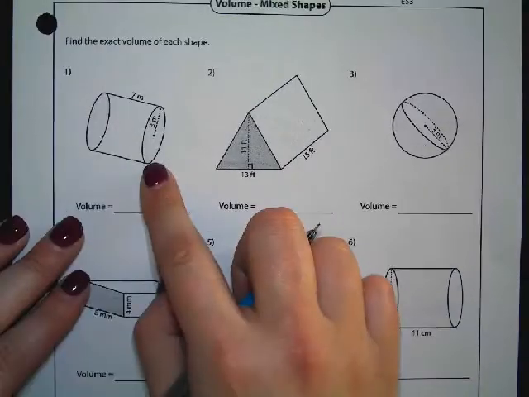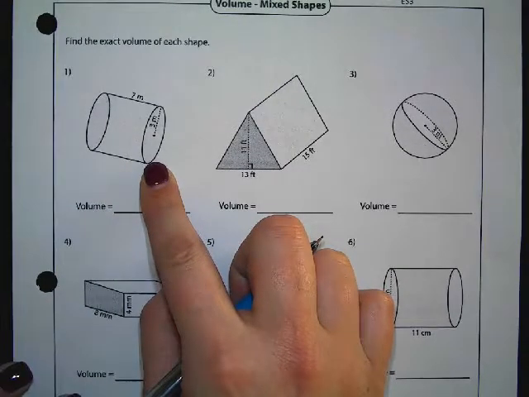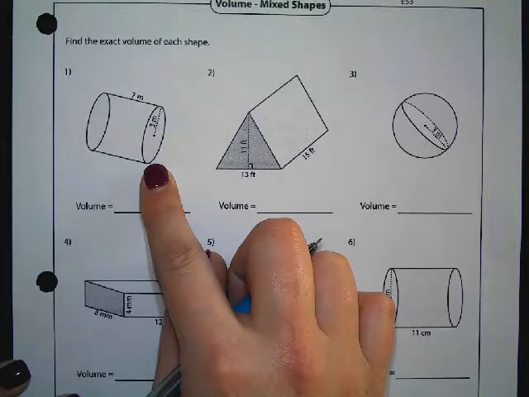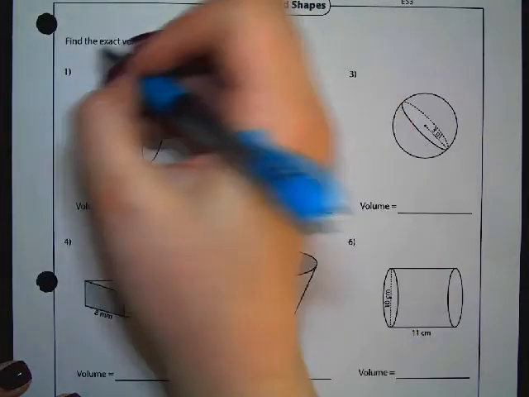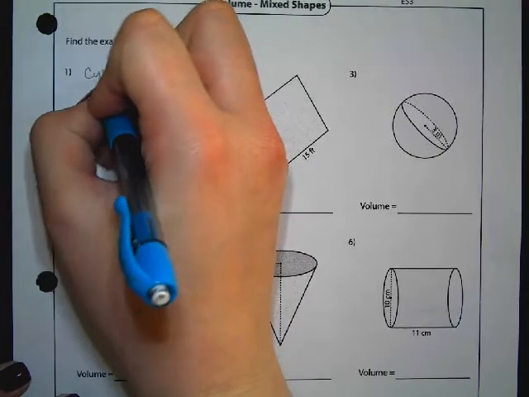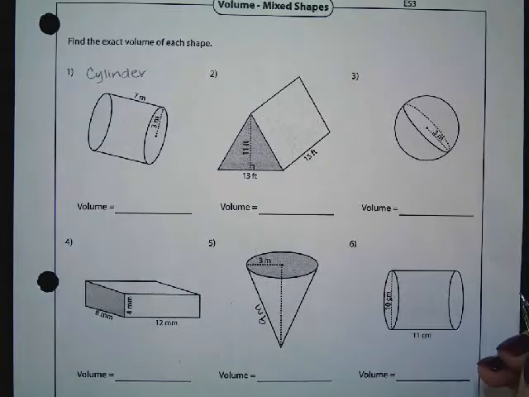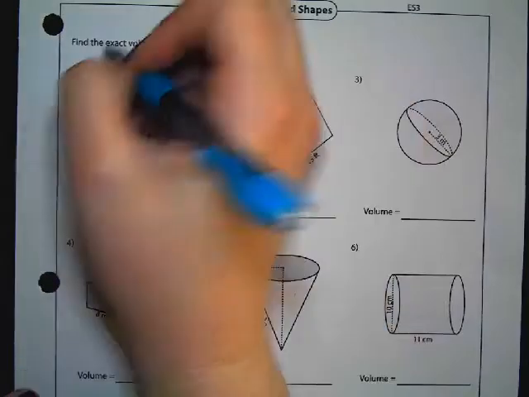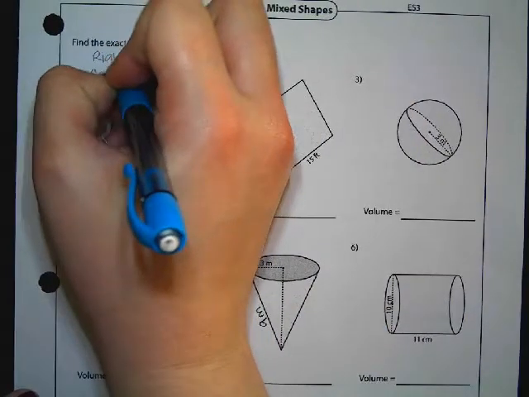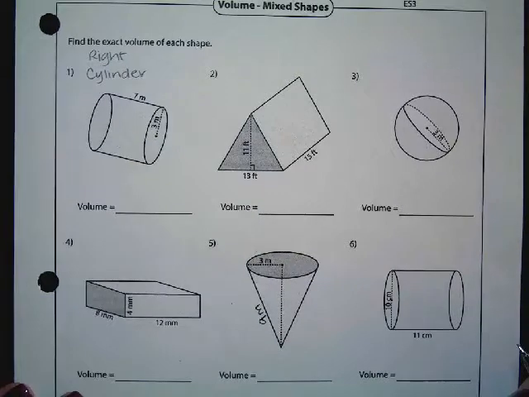Okay, so compare this with your notes. What shape is this? A cylinder. Anytime the cylinder, or just any 3D shape in general, anytime you could put it up and it would not be slanted... Do you guys remember what the slanted ones are called? It starts with an O. Oblique. So anytime it's not slanted, that means it's not oblique, then we call it right. So this is a right cylinder. Yeah, perfect. A right cylinder.